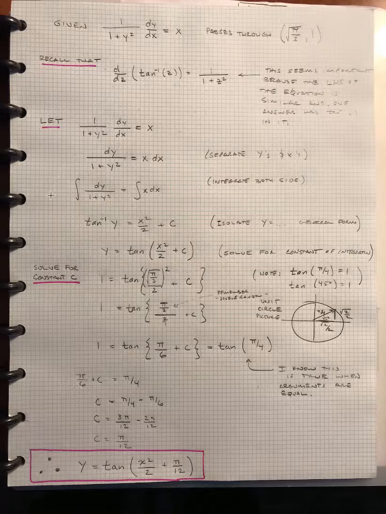That should look really similar to you and allows you to focus on the pumping beat exercise music in the background as you do something without having to think very hard about it. And so you get the arctan of y is equal to x squared divided by 2, and then you have the constant of integration, plus c, right here.